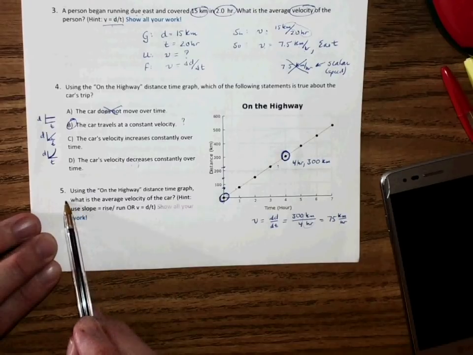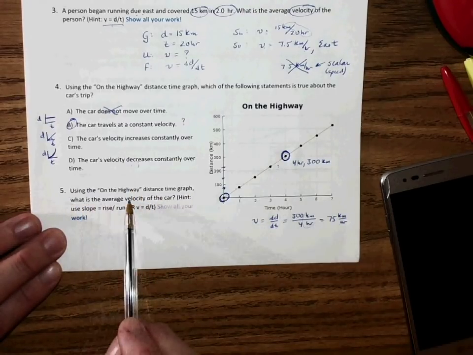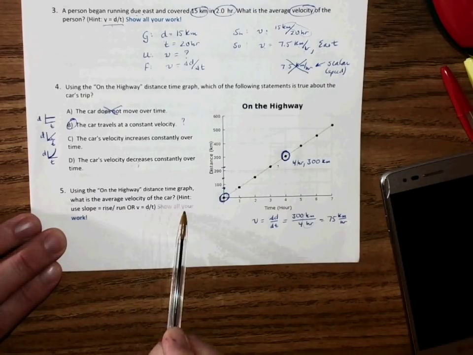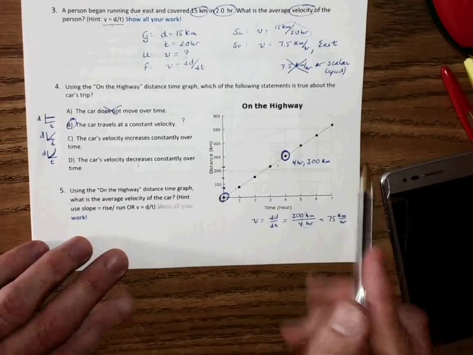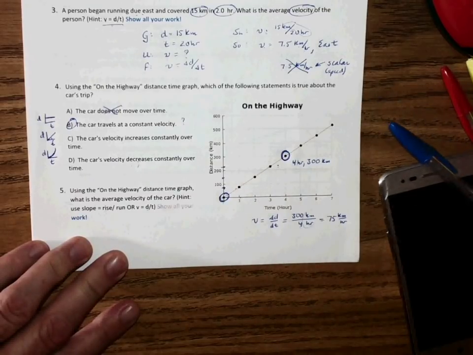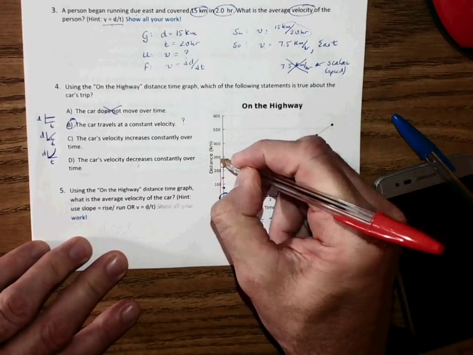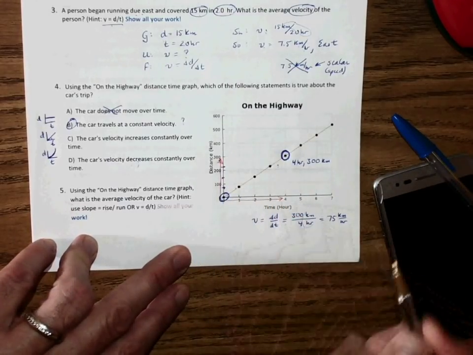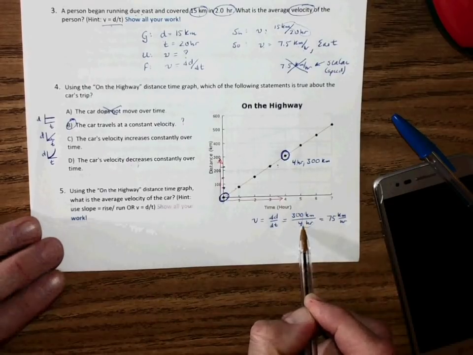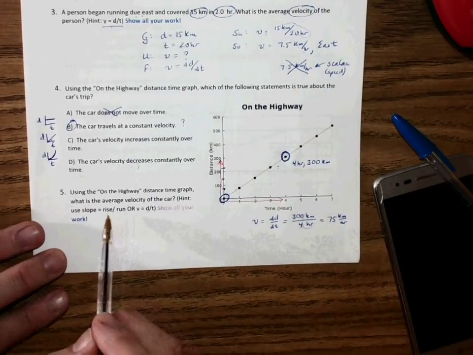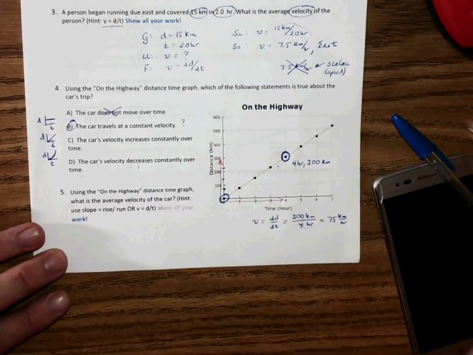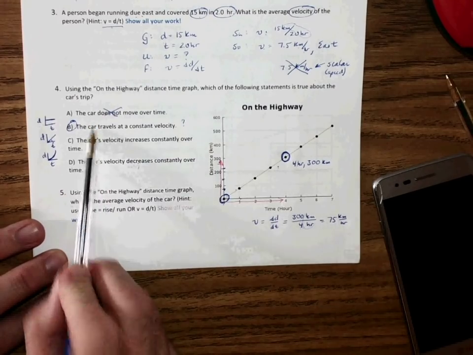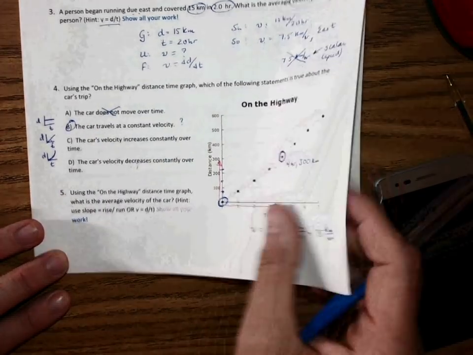Well, look here. Using the on-the-highway distance time graph, what is the average velocity of the car? Hint, use slope equals rise over run, or v = d/t, right? So rise over run. Change colors. Rise. You rose up to 300. Rise over run. You went 4 hours. Rise over run. 300 divided by 4 is 75. So actually, we talked about this one 2 different ways. And good test taking skill. Number 5 helps you answer number 4 as you think about these points.